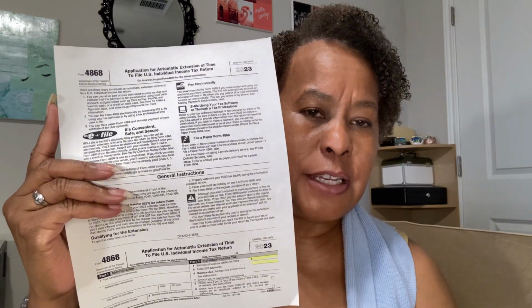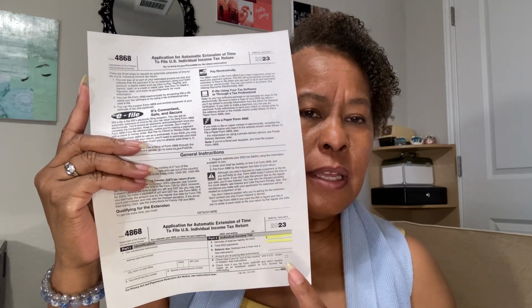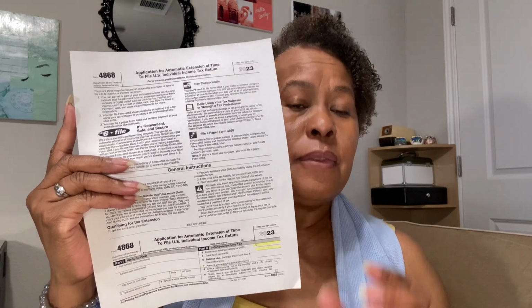That is correct. But if there's certain documents that you have not received and you can't apply the calculations to come up with this estimate, then it's better to come up with the basic documents that you do have and then file the extension, and then later put all the other information in your actual tax return and file that.